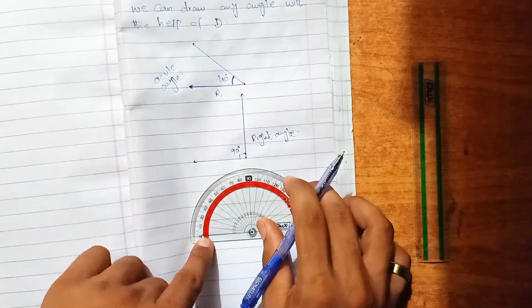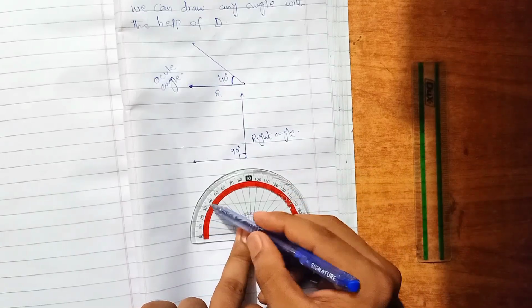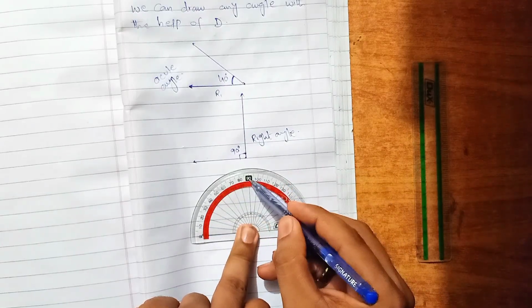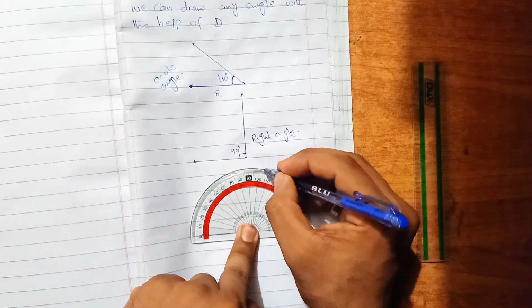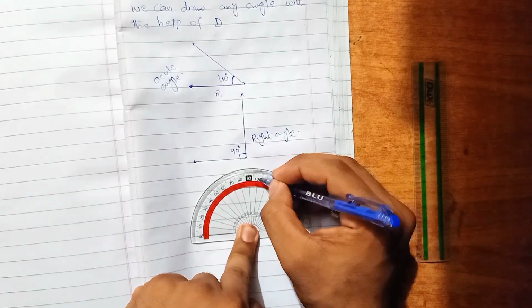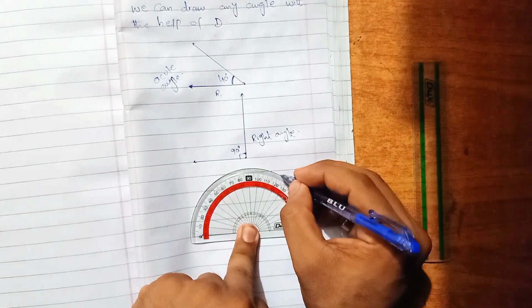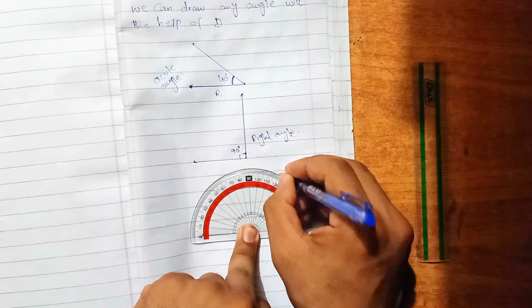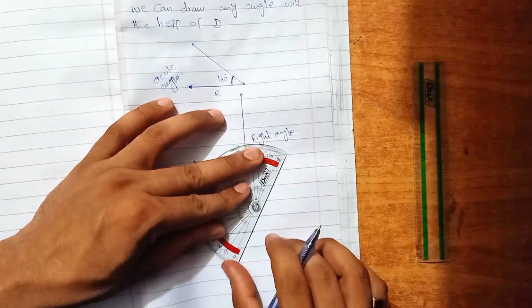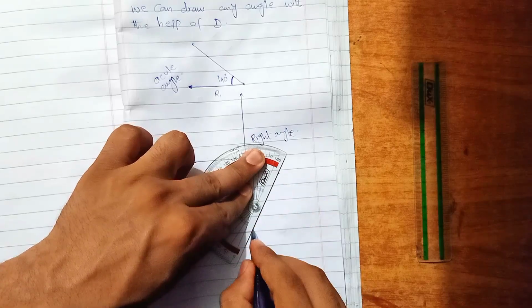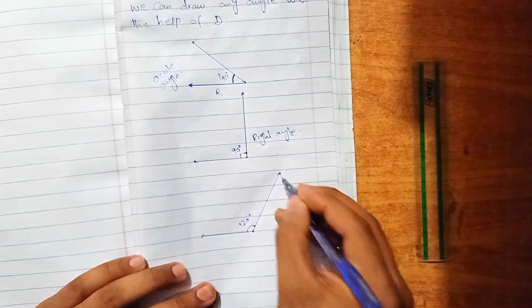So counting from 0: 0, 10, 20, 30, 40, 50, 60, 70, 80, 90, and when we go onward we will exceed 90, and it's 100, 110. It's up to you. If you want to make an angle of 120 degrees, put a point here at 120 degrees and then join the vertex with that point, and we have made an angle of 120 degrees, which is obtuse.